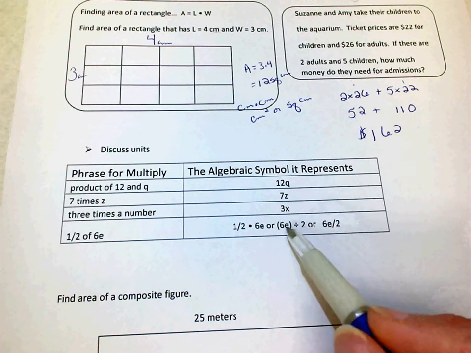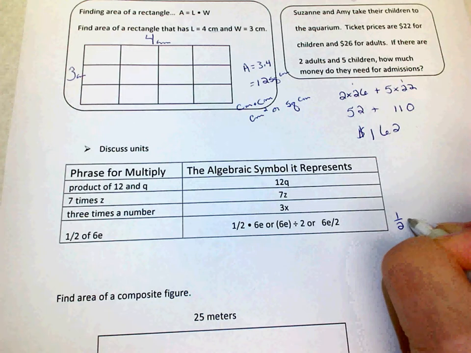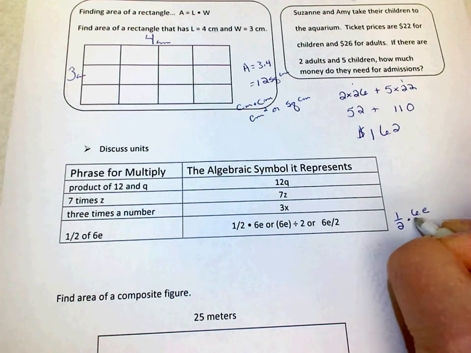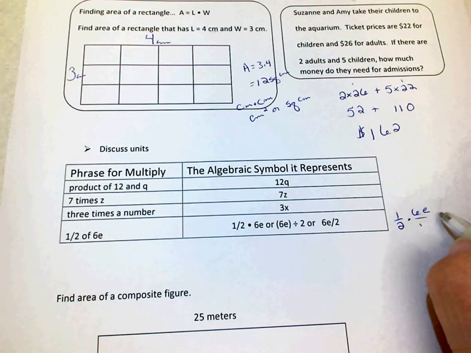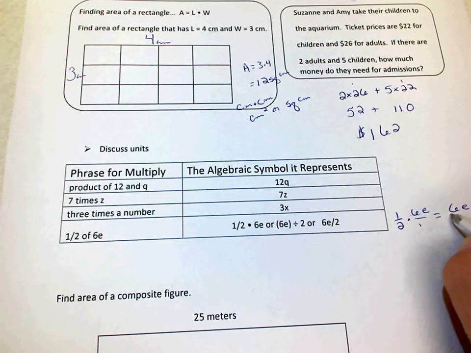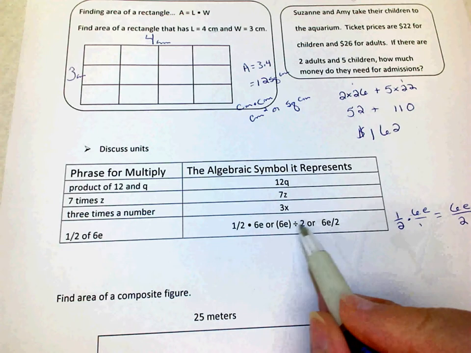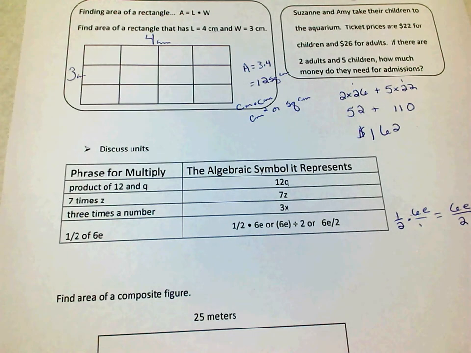Or I'm going to show you this. 1/2 times 6E over 1 using a property called the property of fractions. And we get, well, 1 times 6E is 6E, and then we divide that by 2. Okay? So we can actually use a division here, which will make more sense once you get to chapter 4.